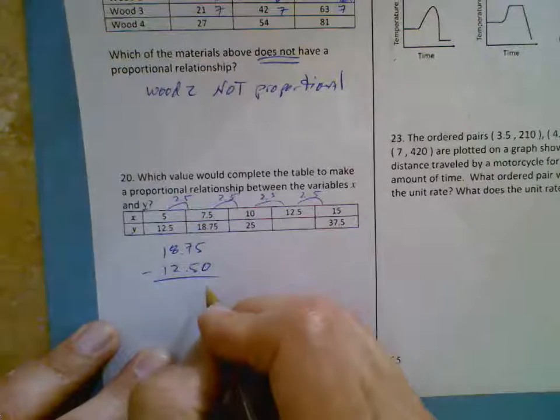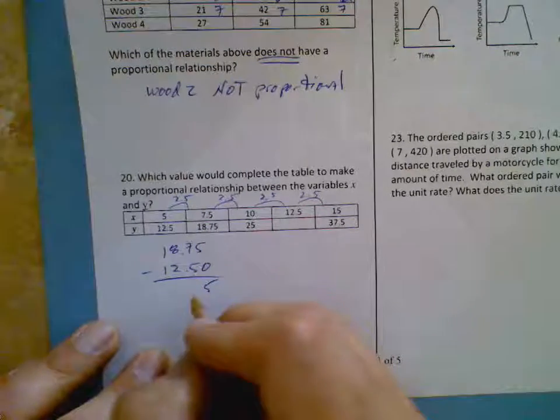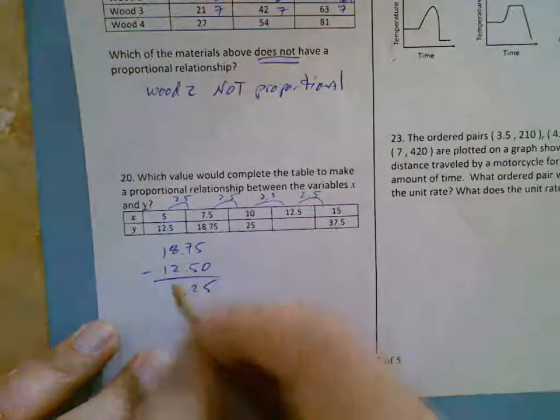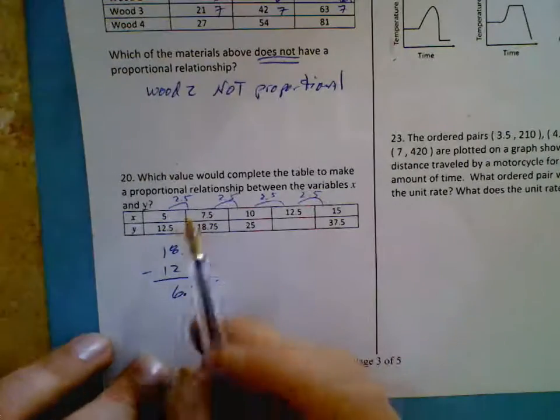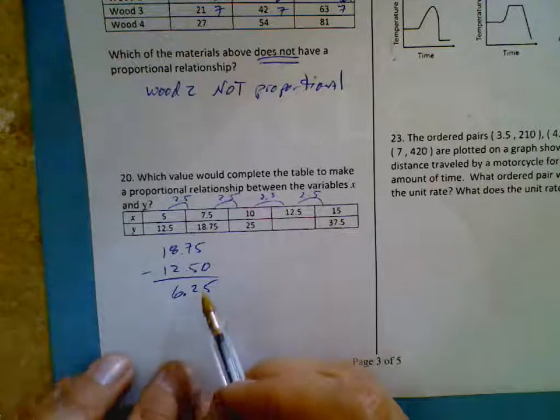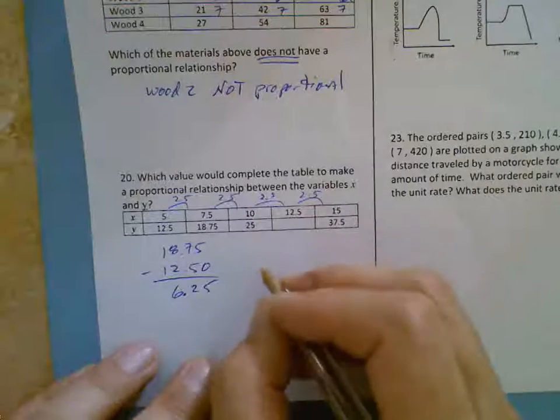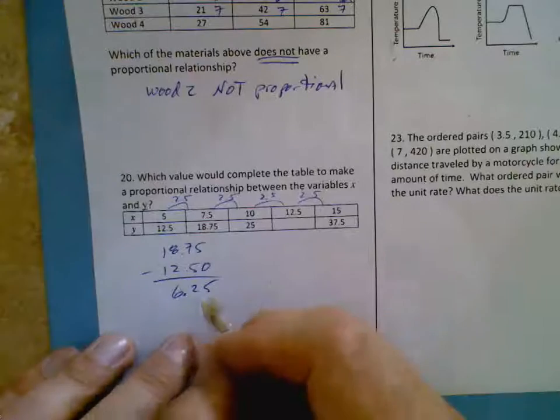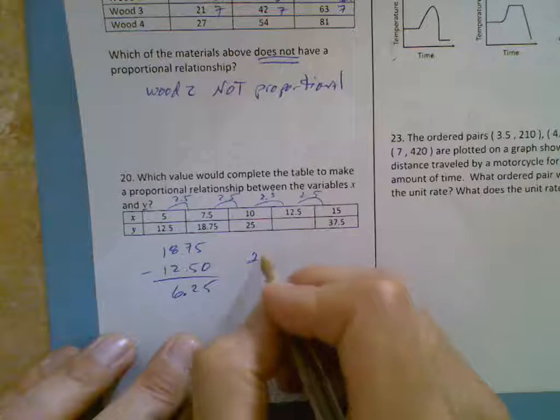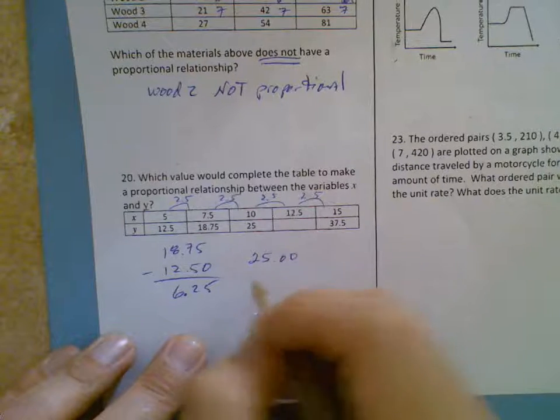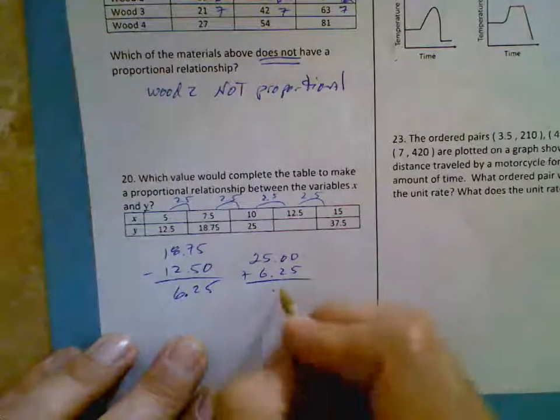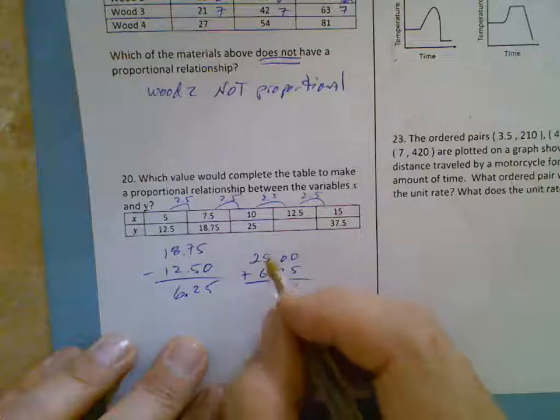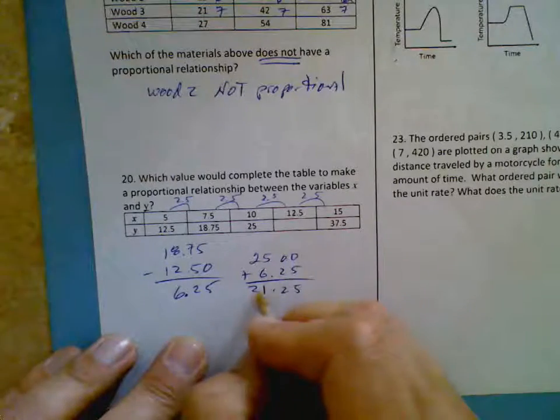5 minus 0 is 5. 7 minus 5 is 2. 8 minus 2 is 6. So every time it's going up by 6 and 25 hundredths. If I take this and add it to 25, so 25 plus 6 and 25 hundredths: 5 plus 0 is 5, 5 plus 6 is 11, carry the 1.